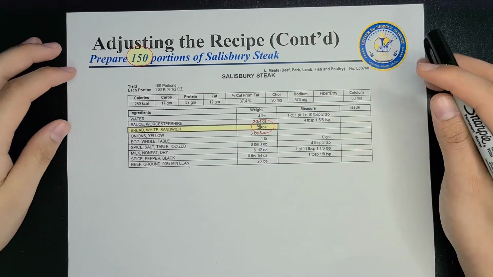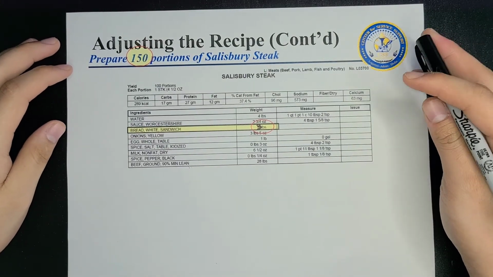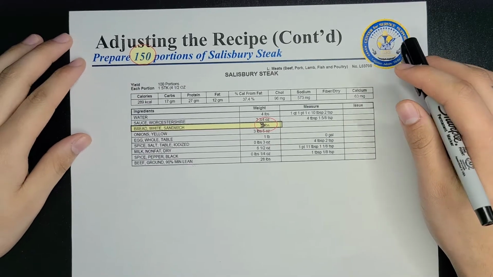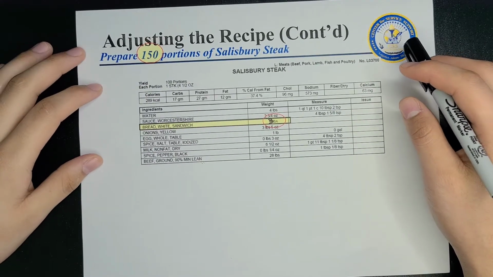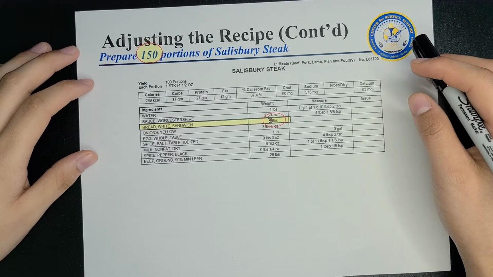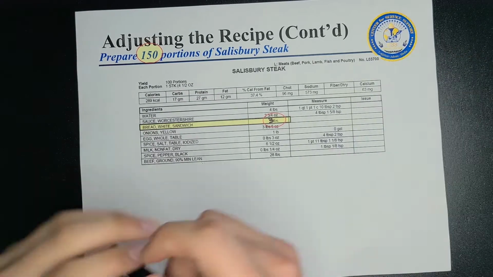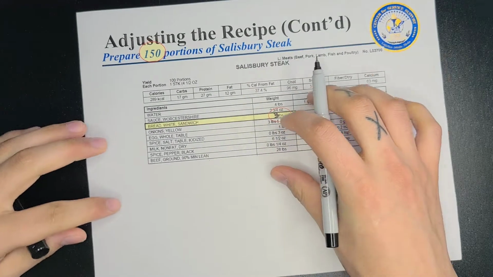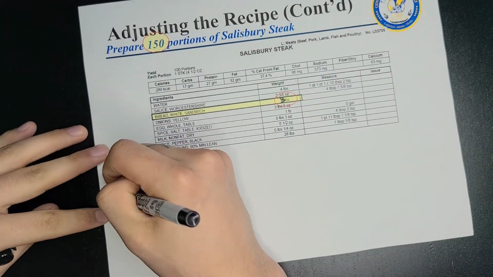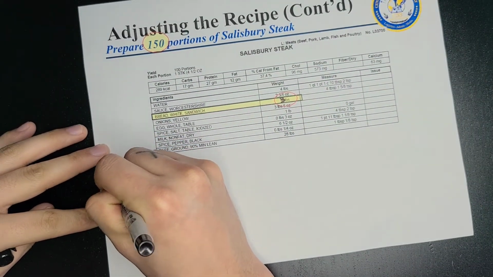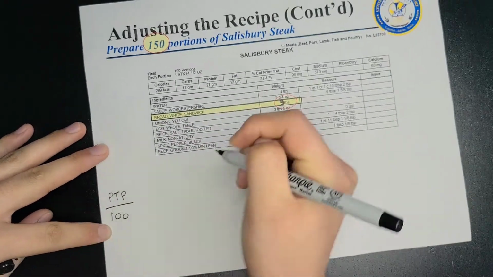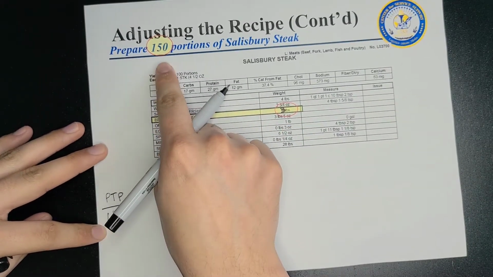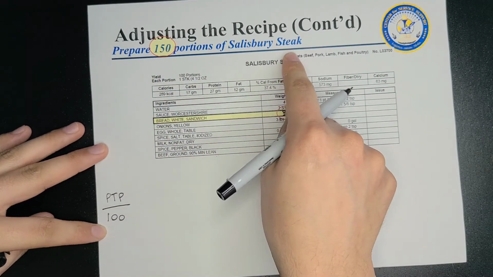Hey everyone, so today we're going to be going over some recipe conversions using your yield adjustment formula. So again, first things first, what you want to do is find your working factor. Your formula for the yield adjustment to find your working factor is your portions to prepare, your PTP, over 100. So in this case, you want to prepare 150 portions of the Salisbury steak.